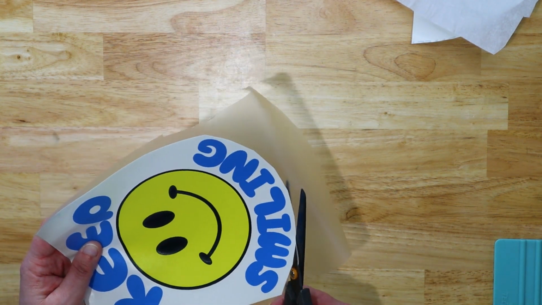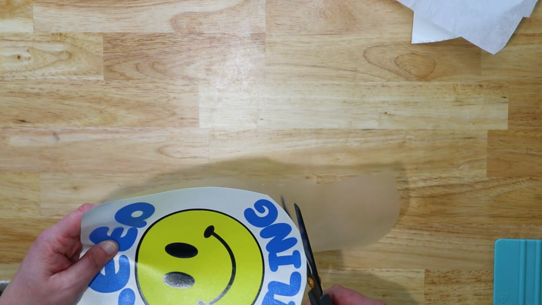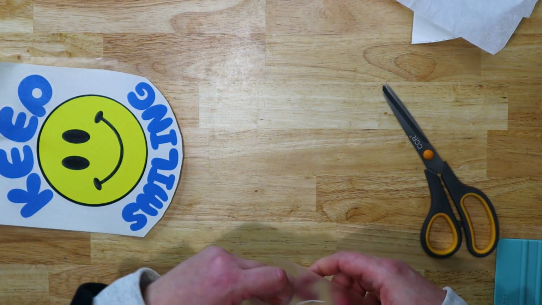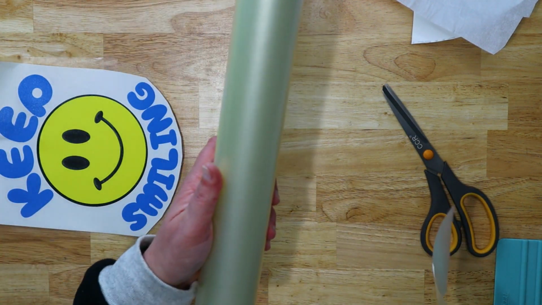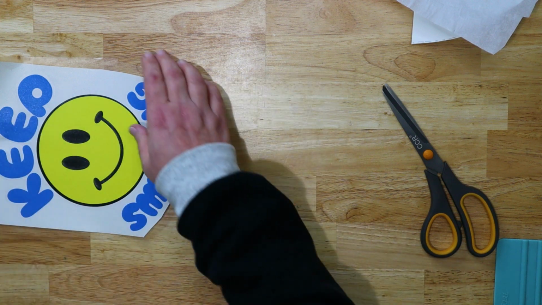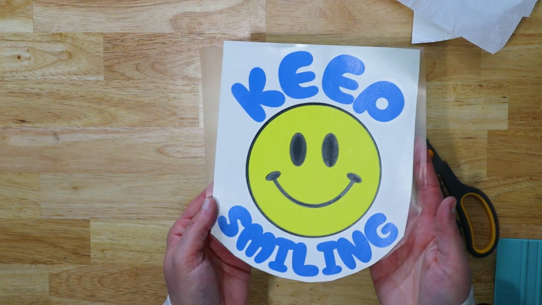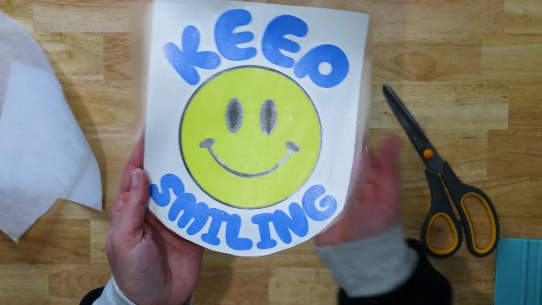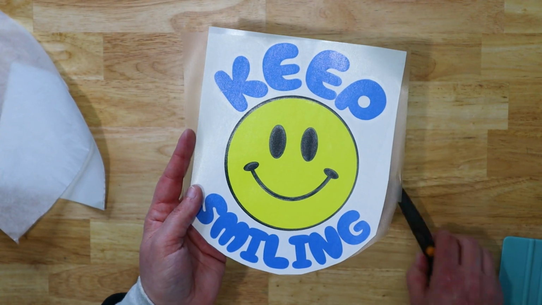You can definitely save this piece down here to be used again for something else, which I tend to like stick either back on to the transfer tape roll or like the side of my desk or whatever, but you can absolutely use that again. And now look at this, you have your SVG made into your very own decal.